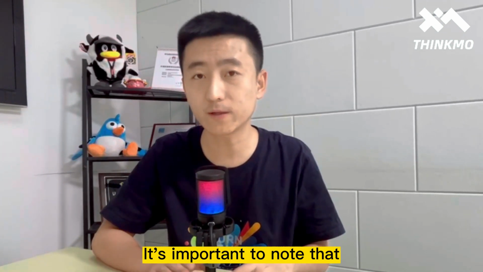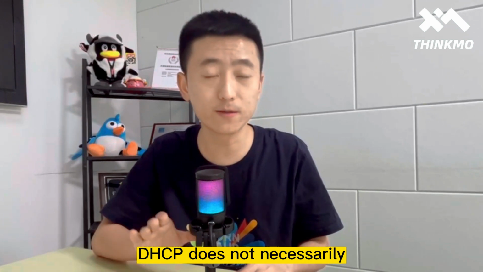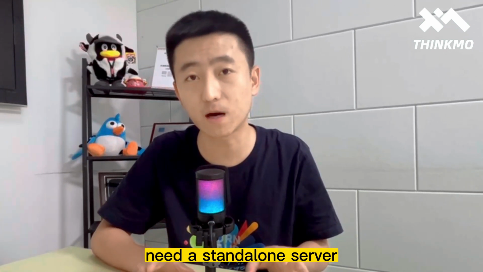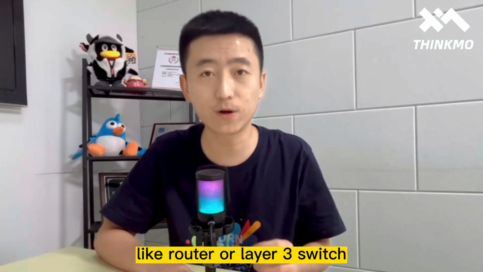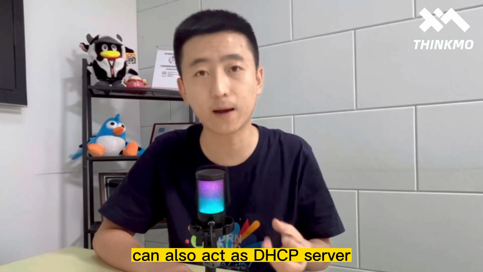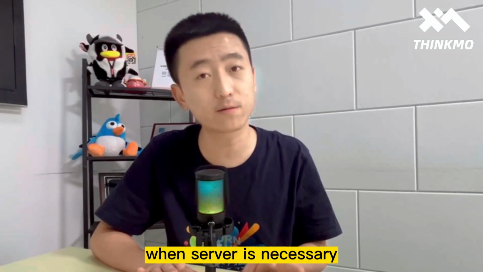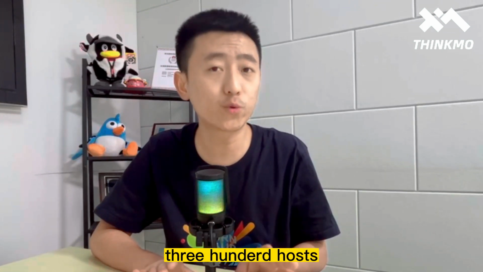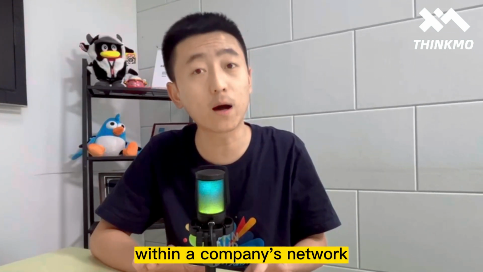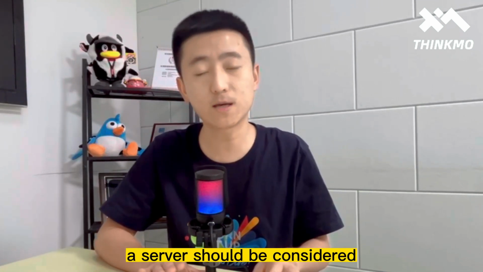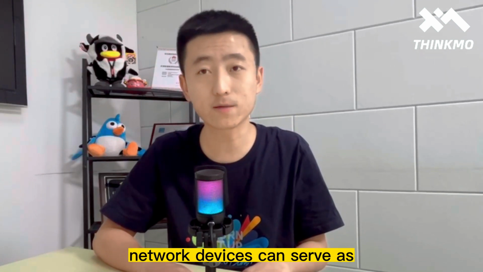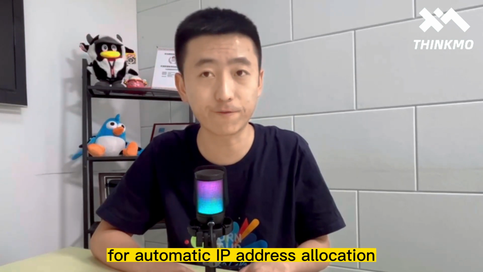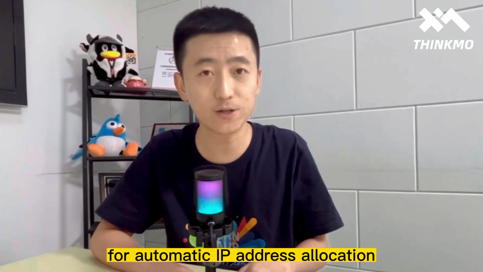It's important to note that DHCP does not necessarily need a standalone server. A network device like a router or layer 3 switch can also act as a DHCP server. Some may wonder when a server is necessary. Generally, if there are more than 300 hosts within a company's network, a server should be considered. Otherwise, a network device can serve as the DHCP server for automatic IP address allocation.